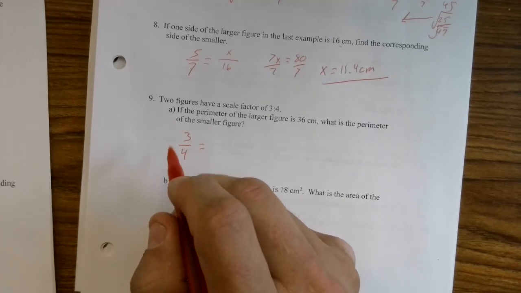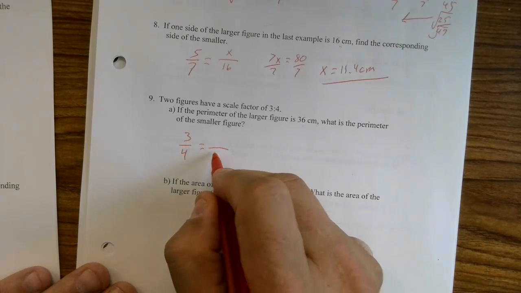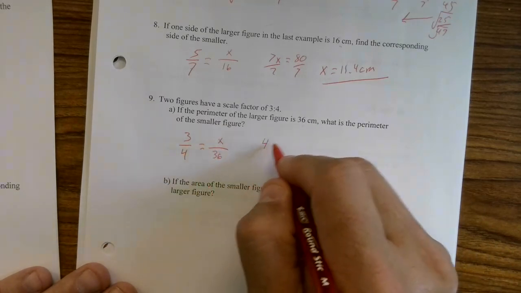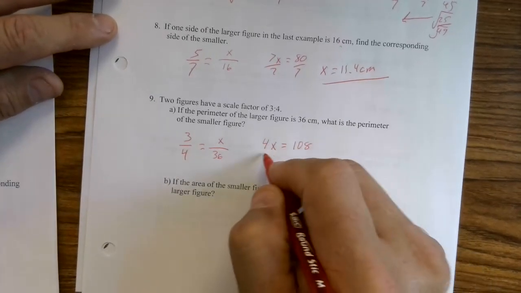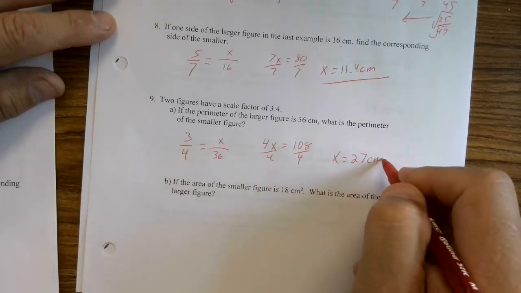Well, the similarity ratio and perimeter ratio are the same. So it's saying 36 is the larger. We're looking for the smaller. So cross multiply, 4x equals 108. Divide by 4, x equals 27 centimeters.